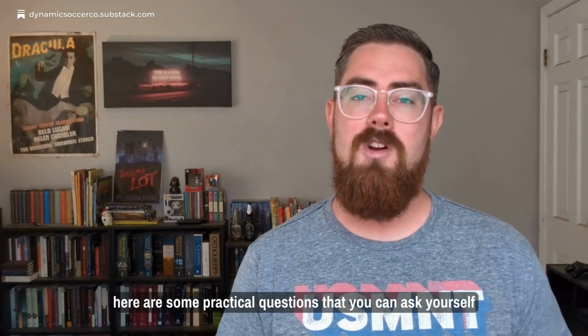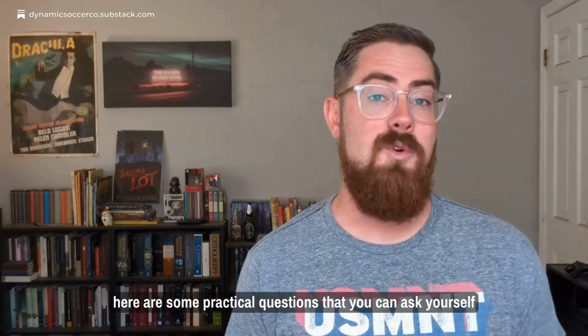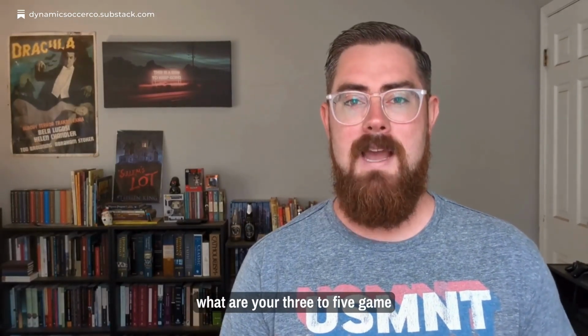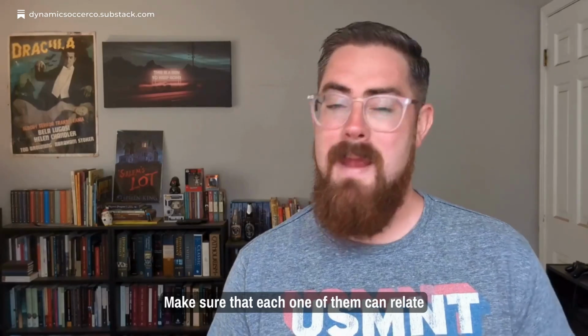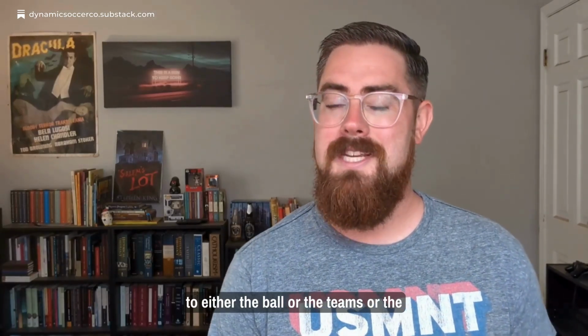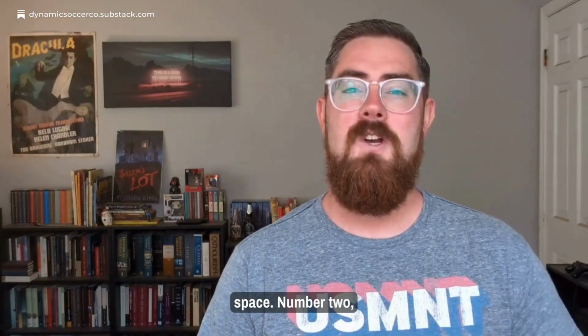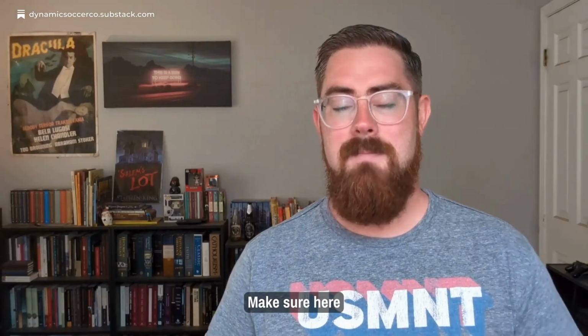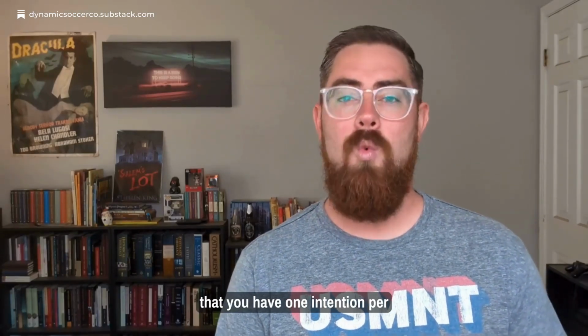Using this framework, here are some practical questions that you can ask yourself as you begin to define your game model. Number one, what are your 3 to 5 game ideas? Make sure that each one of them can relate to either the ball or the teams or the space. Number 2, what are your team intentions? Make sure here that you have one intention per game idea.